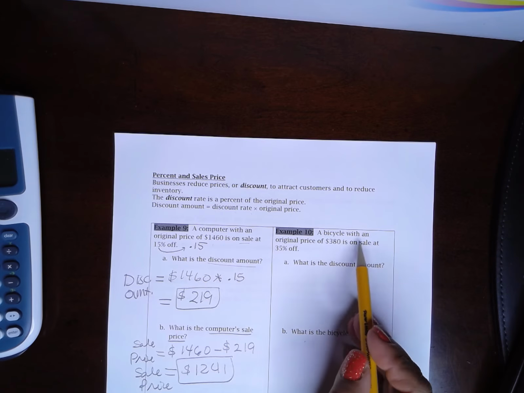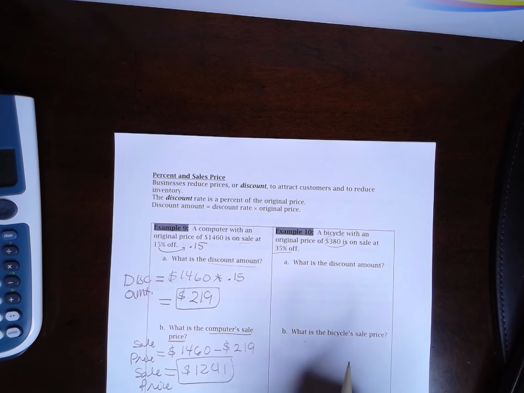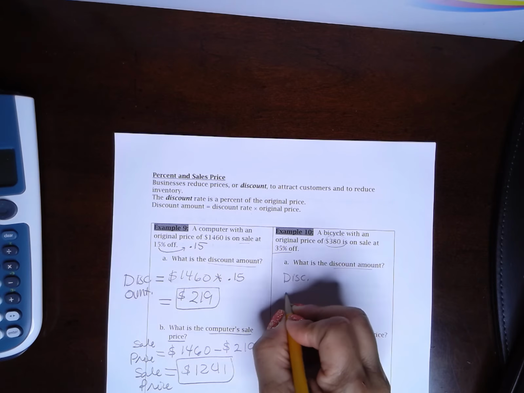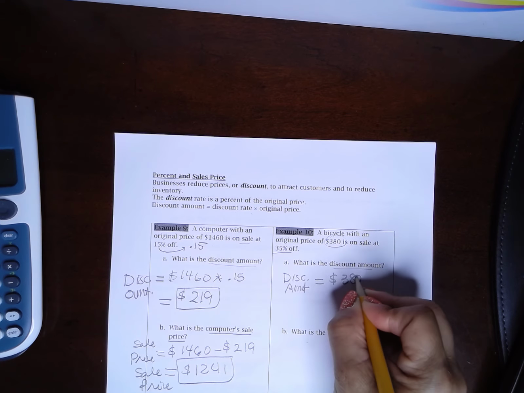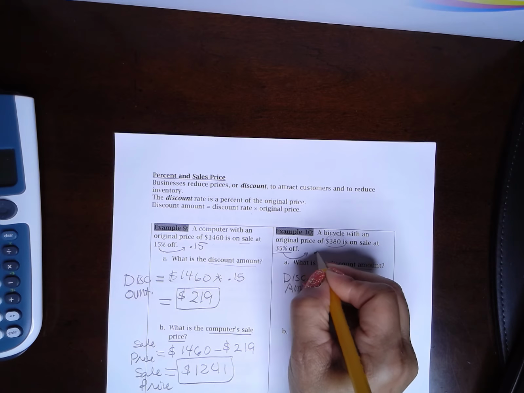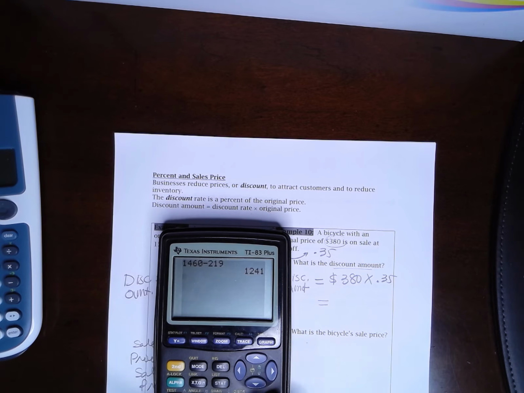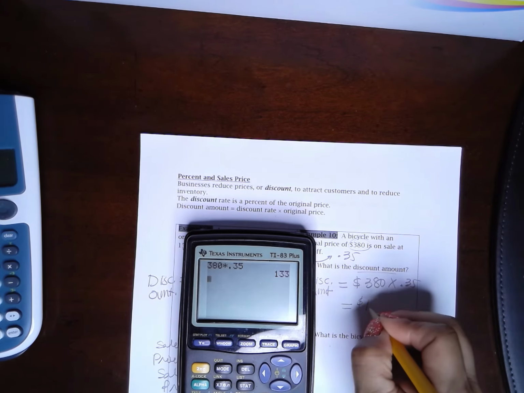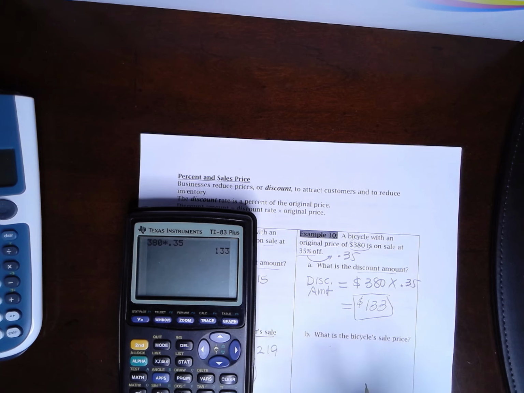Okay, next, a bicycle with an original price of $380 is on sale at 35% off. So what is the discount amount? So the discount amount is going to be the price, that is $380, multiplied by the discount that we turn into a decimal, 0.35. So we're going to take that 380 and multiply by 0.35. So in this purchase, you're saving $133. That is how much the discount is. So now, what is the sale price?